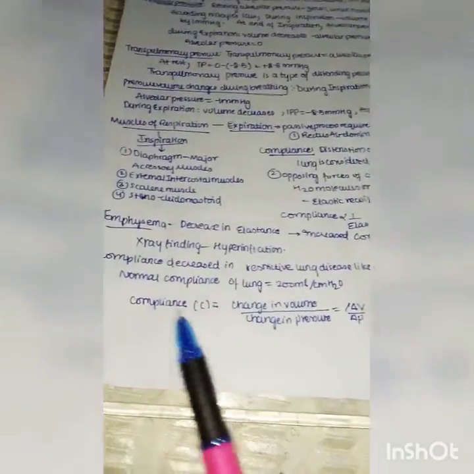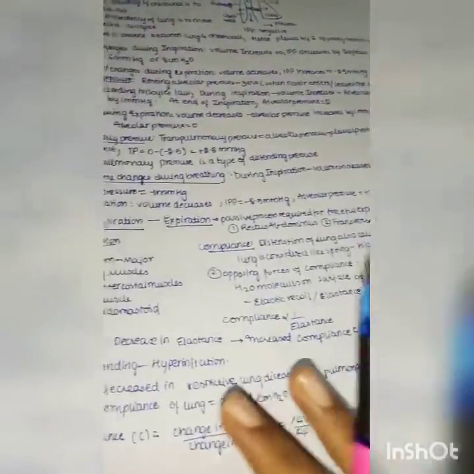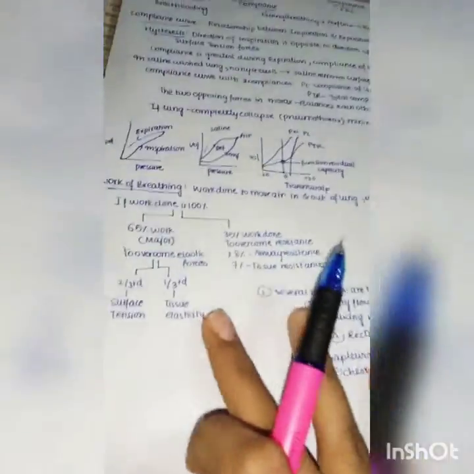The normal compliance of the lung is 200 milliliters per 1 centimeter of water. The compliance formula is change in volume divided by change in pressure, delta V by delta P. Whereas the elastance formula is reversed: change in pressure by change in volume, delta P by delta V.